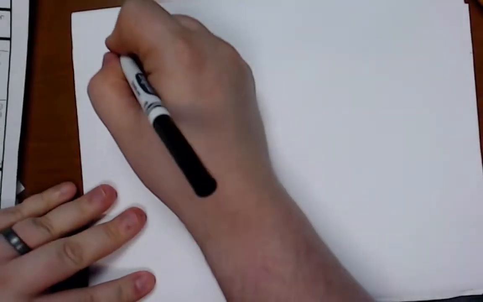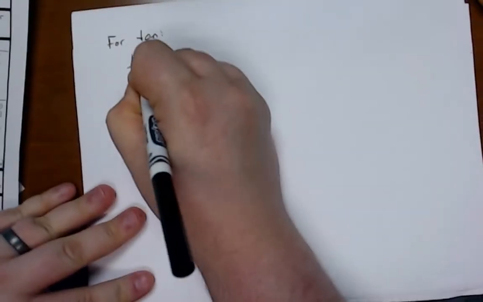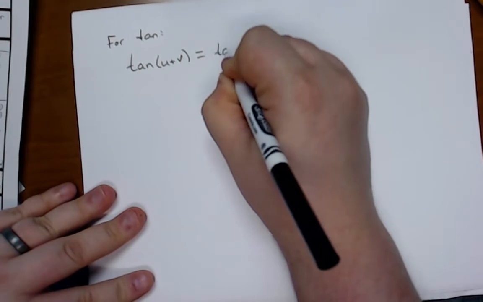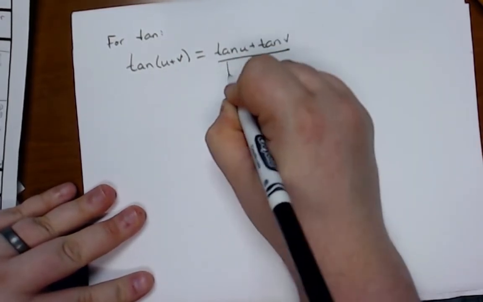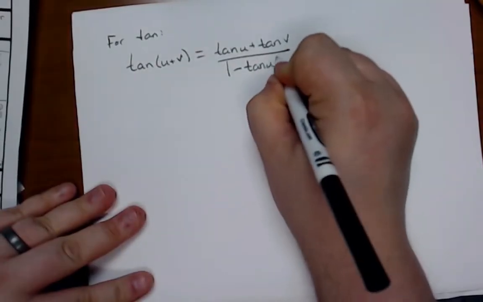So we'll work with a couple of these, and I'll go ahead and write them. So write this again. For tangent of u plus v is tan u plus tan v over 1, sign changes because of the cosine in the denominator, tan u tan v.